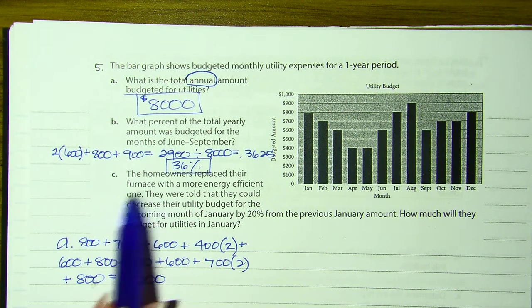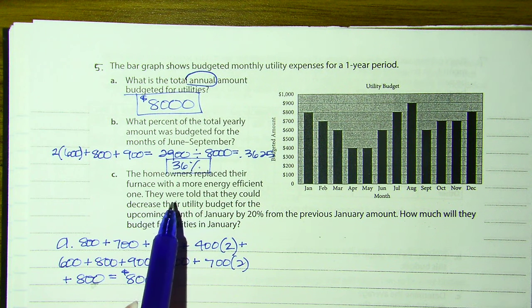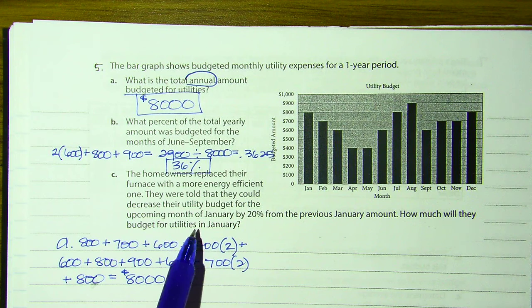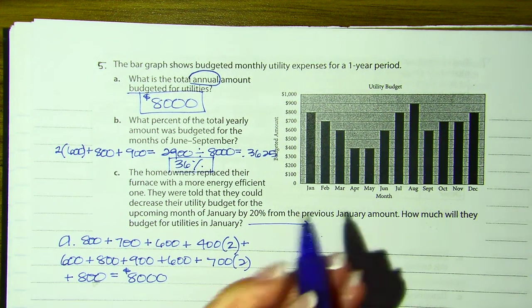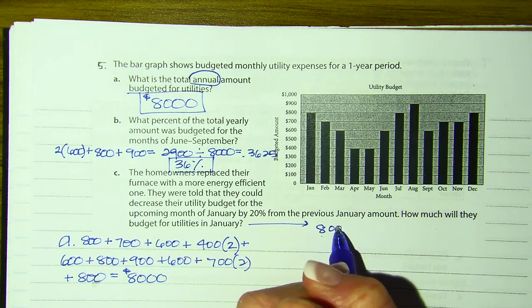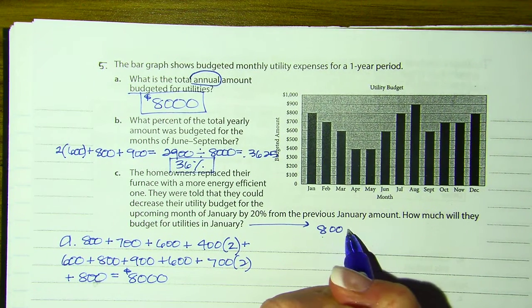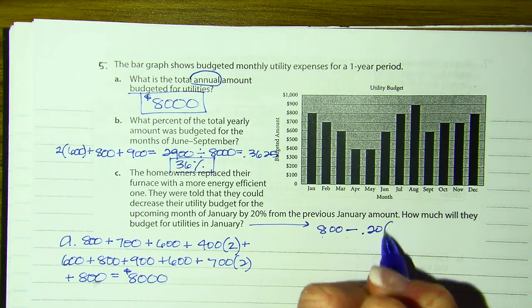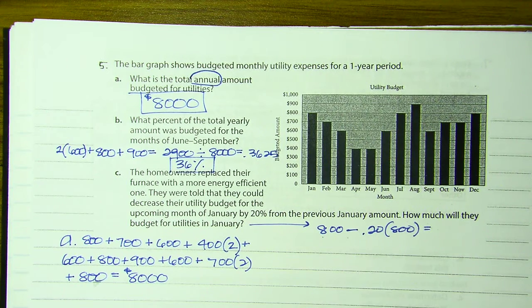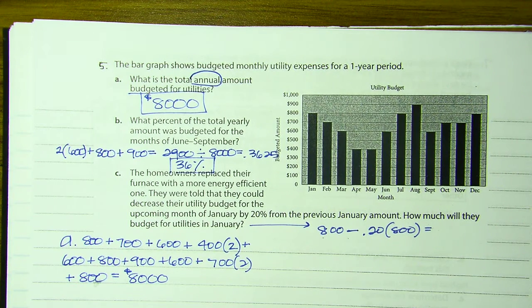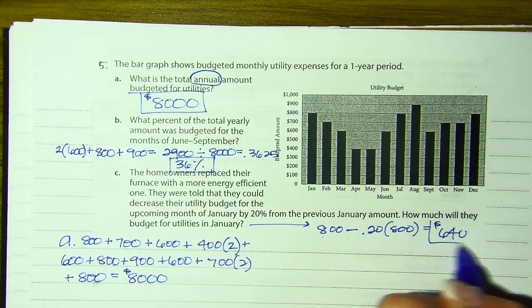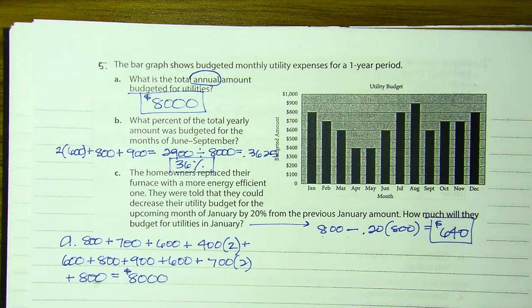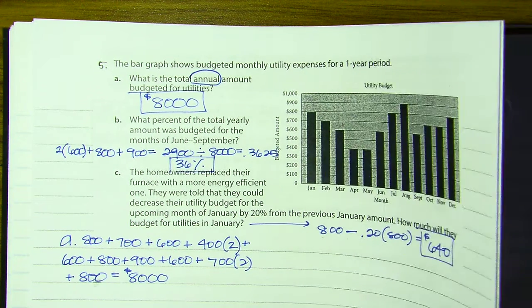C, the homeowners replaced their furnace with a more energy efficient one. They were told they could decrease their utility budget by the upcoming month by 12% from the previous January. How much will they budget? So the previous January was $800, and they're saying I could save, so minus, what is 20% of $800? So 800 minus 0.2 times 800, I get that their new amount should only be $640. Okay. Moving on.